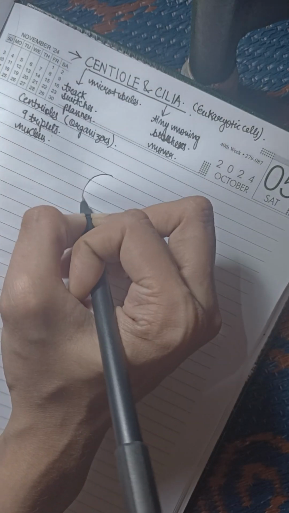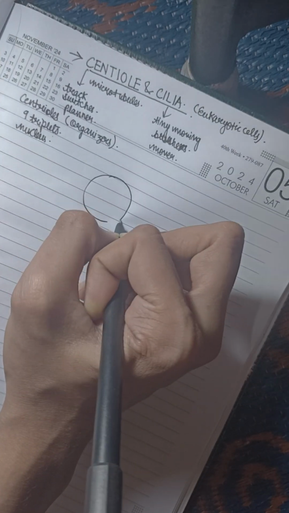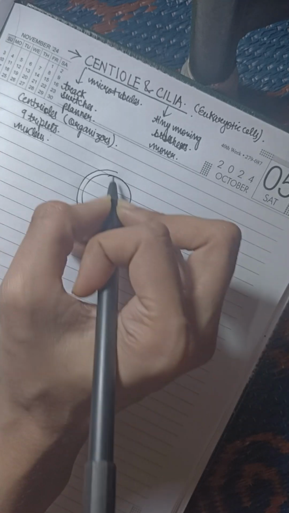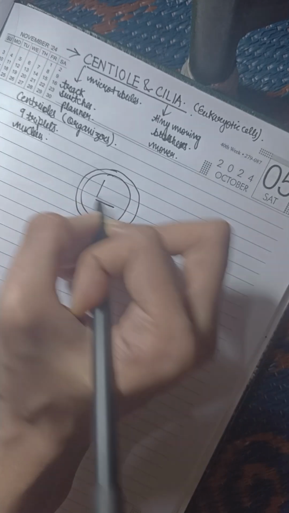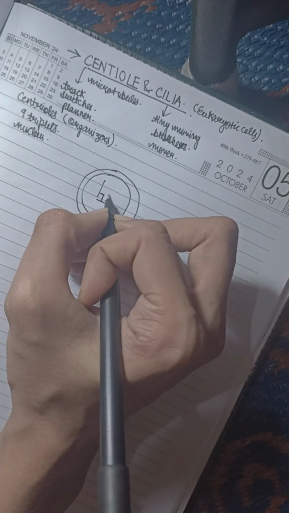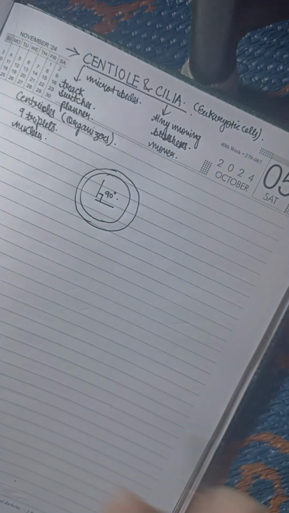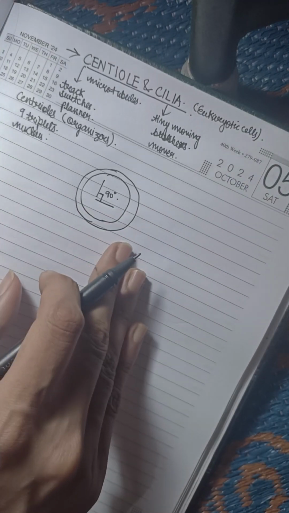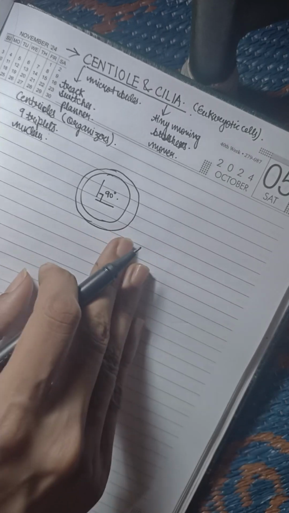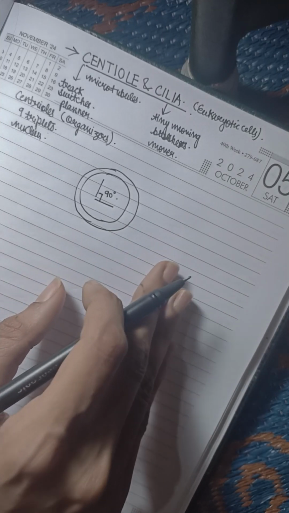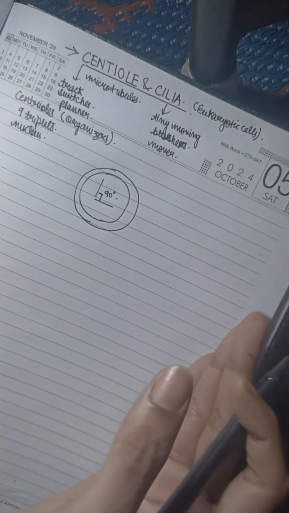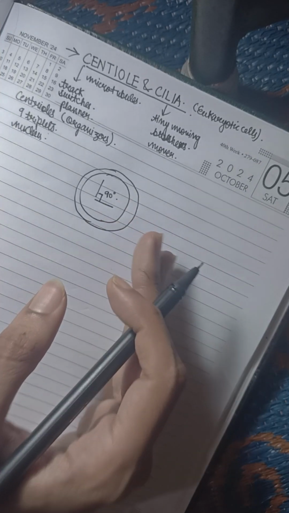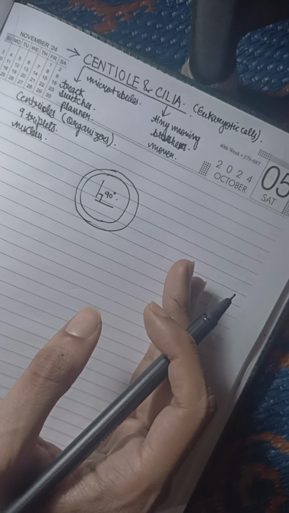So they are always one perpendicular to another. This is how they are usually found near the nucleus, in pairs with one perpendicular to the other. So you might wonder what they actually do. What is their key function?